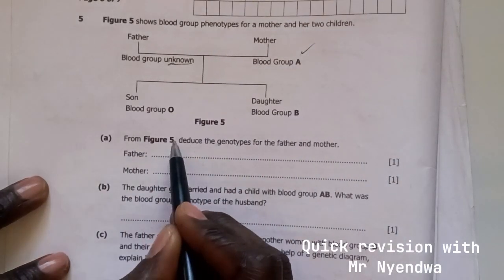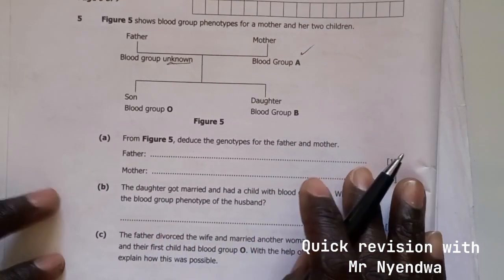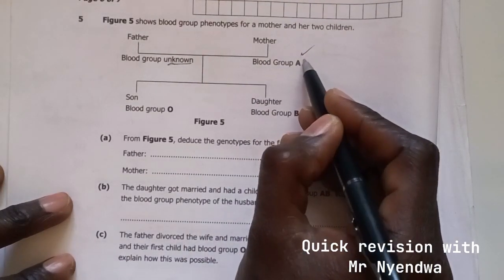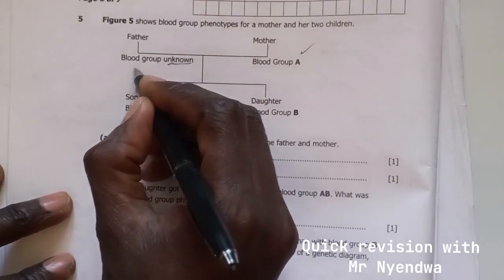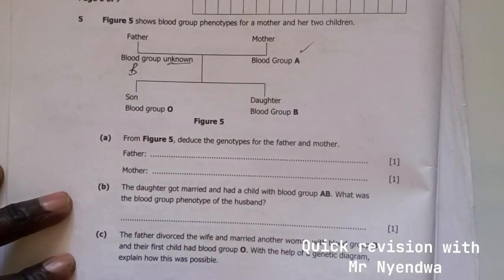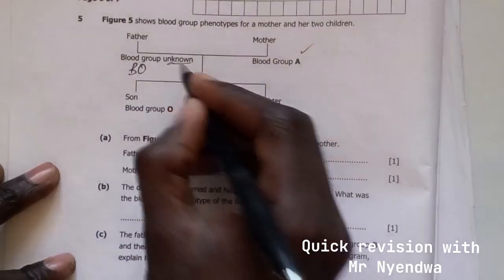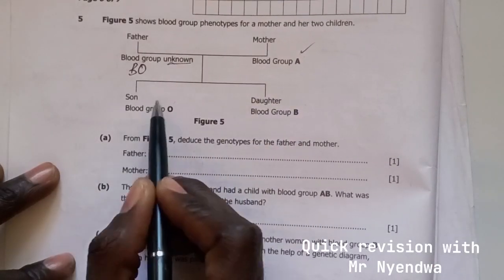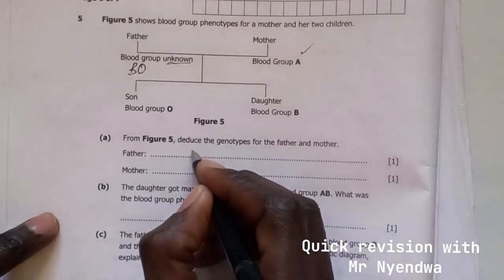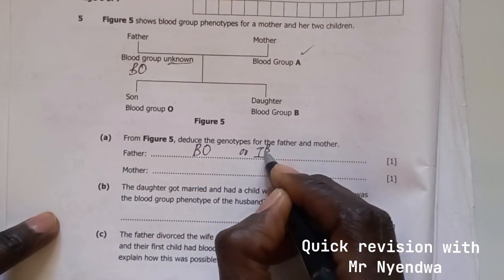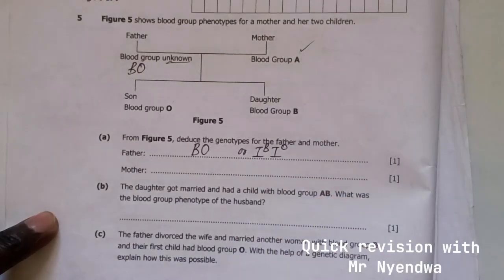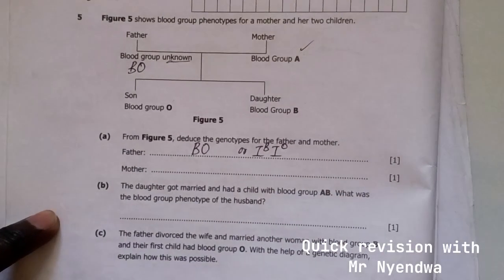Then it says from figure 5, deduce the genotype for the mother and the father. Now, if you notice, the mother is in blood group A. For them to have children who are in blood group O and B, it simply means that likely the father would have been in blood group B, but he might have been heterozygous for blood group B, for them to also have a child who is in blood group O. So the father might have BO, or if you want, you'd write it as allele B and allele O. So that is basically the same.